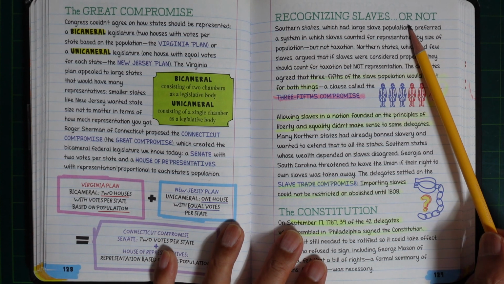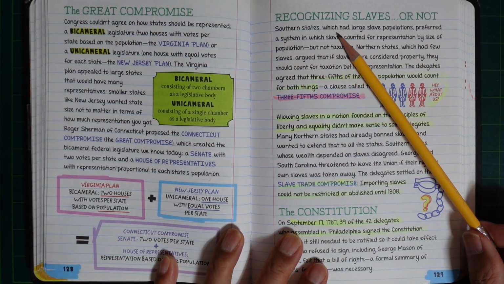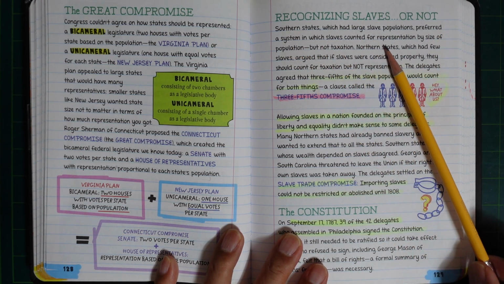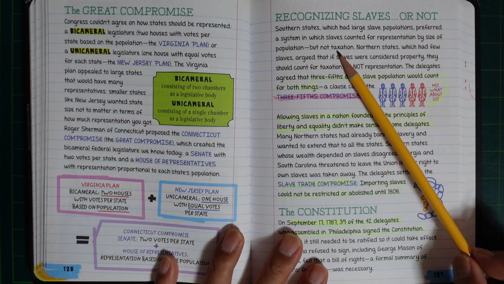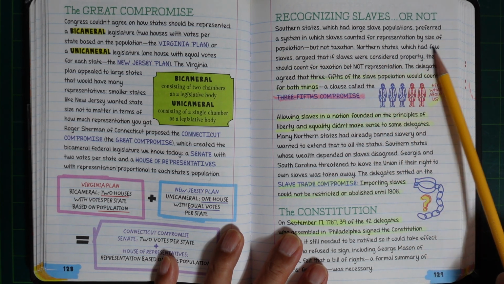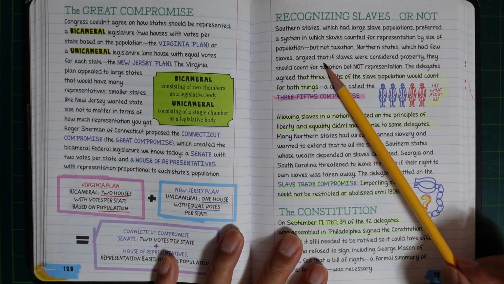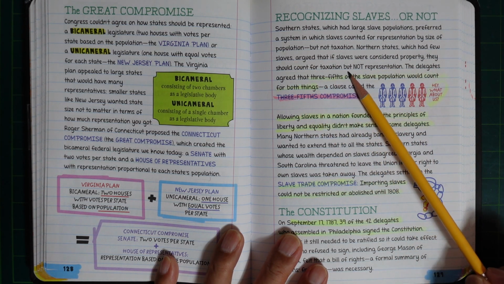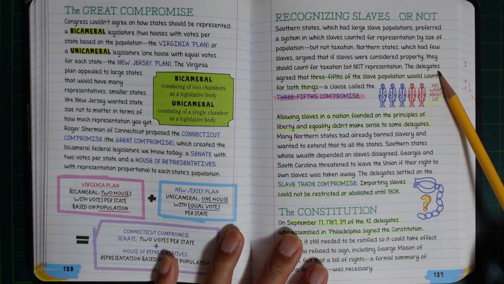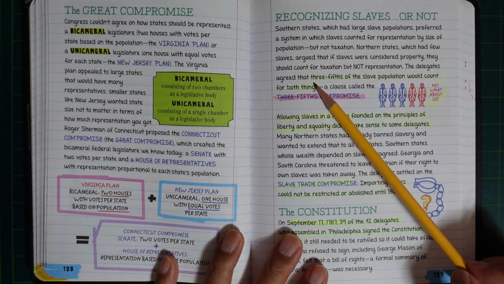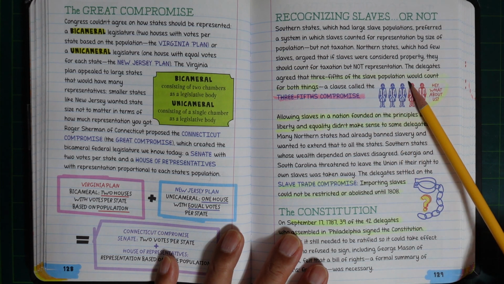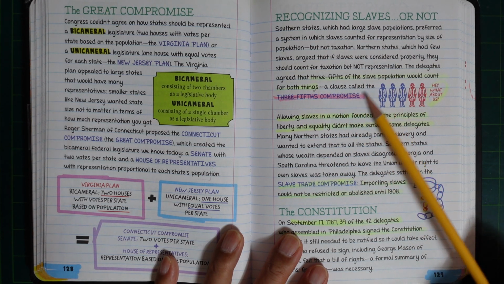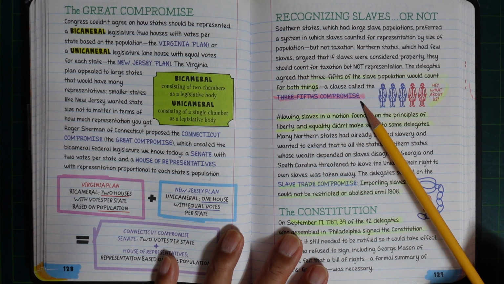Counting slaves or not. Southern states, which had a large slave population, preferred a system in which slaves counted for representation by size of population, but not taxation. Northern states, which had few slaves, argued that if slaves were considered property, they should count for taxation, but not representation. The delegates agreed that 3/5 of the slave population would count for both things. A clause called the 3/5 compromise.